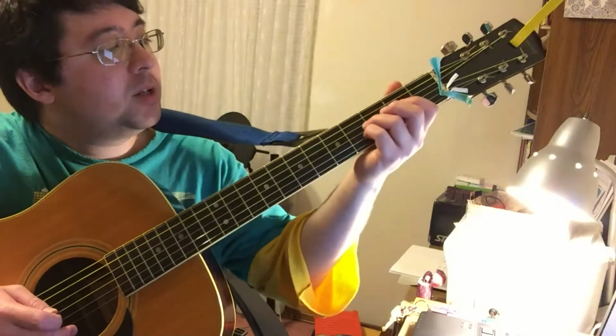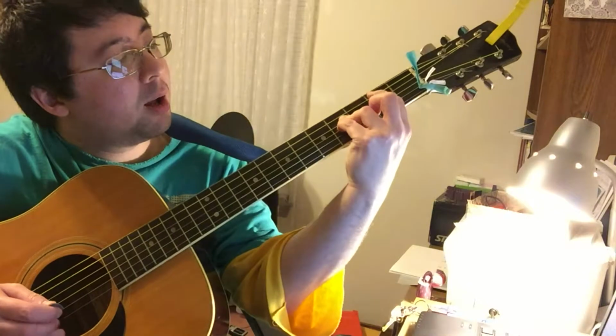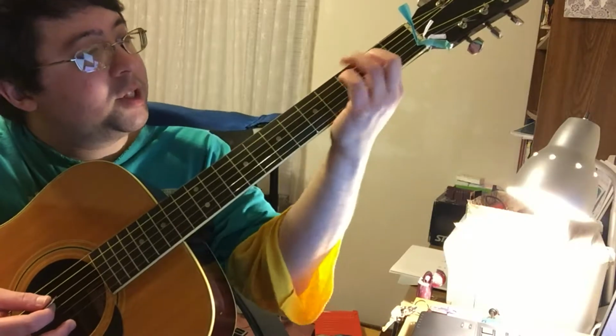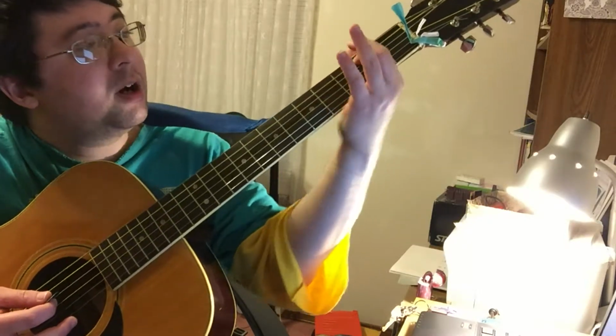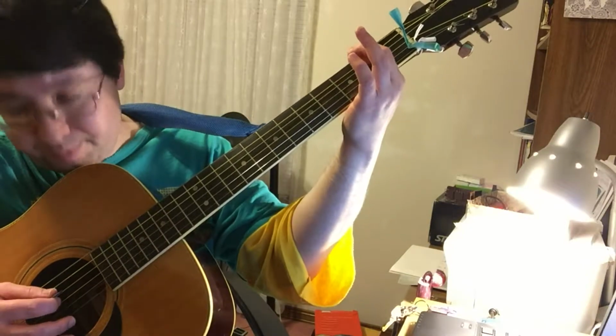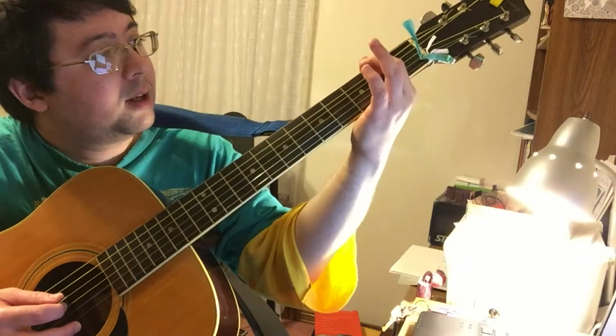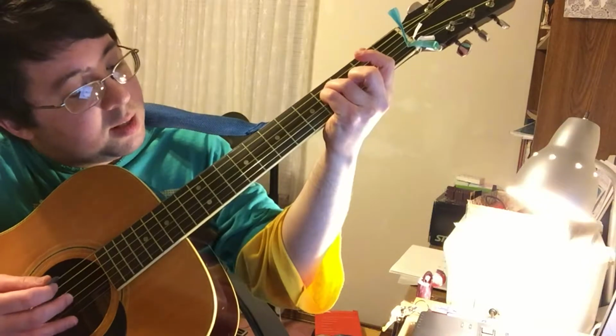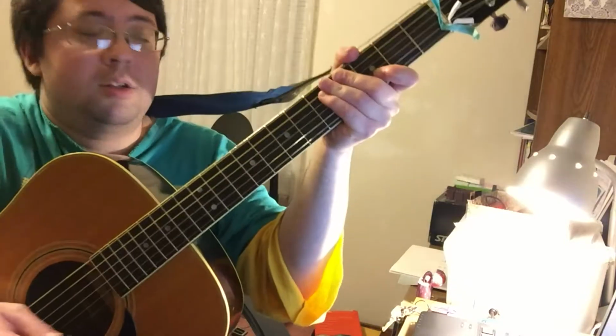Those are most of the basic ones. There's one more, and it's called a power chord, even though you can actually bar it as well. It's the B chord, which is basically the index finger on the 5th string, 2nd fret, and the other two are on the 3rd and 4th strings, 4th fret. That's the B shape, which you may also need to know.